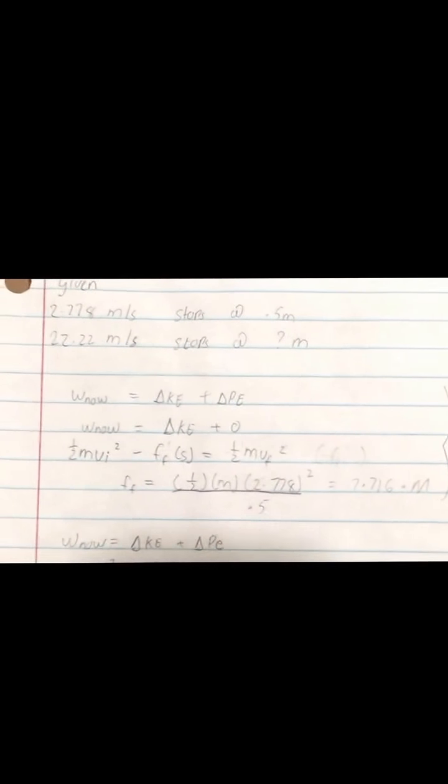So basically, what we're looking for is how far the truck will go before stopping when going 22 meters per second. Once again, this is the work energy principle. Work equals change in kinetic energy plus change in potential energy. There is no change in potential energy, so it's just work equals change in KE. Change in KE is 1/2 m v final squared minus 1/2 m v initial squared.